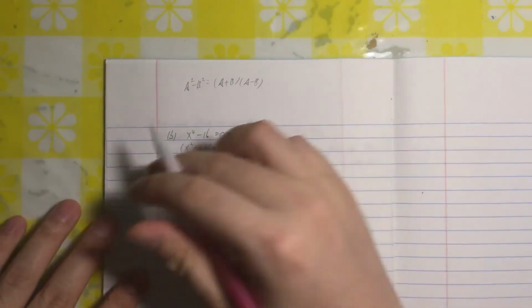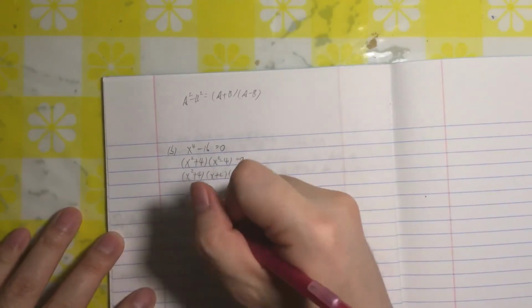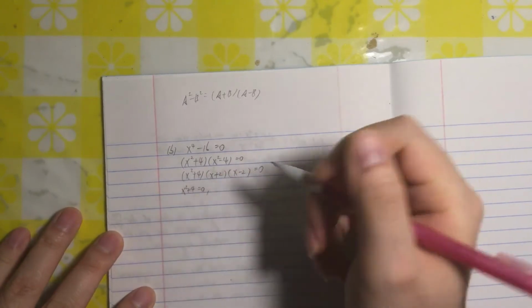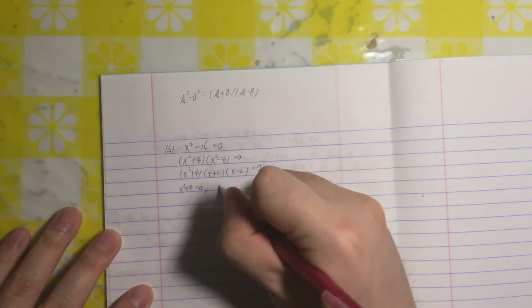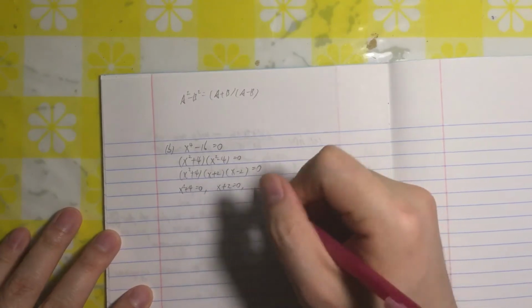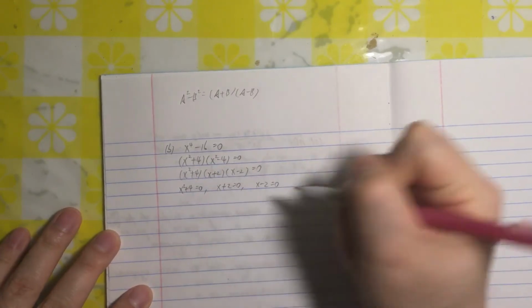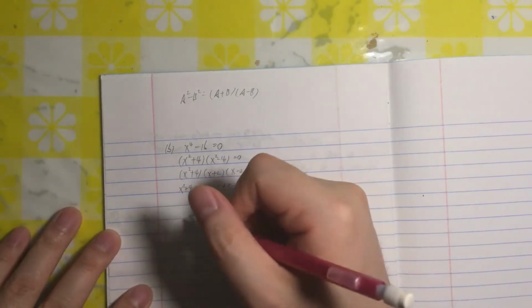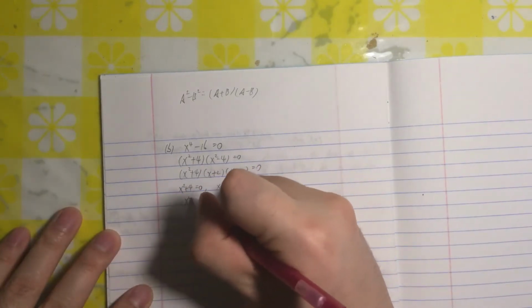Then solve each equation individually. In the first equation, we have x squared plus 4 equal to 0. In the second equation, we have x plus 2 equal to 0. Then we have x minus 2 equal to 0. In the first equation, I can subtract 4 from both sides. I get x squared equal to negative 4.